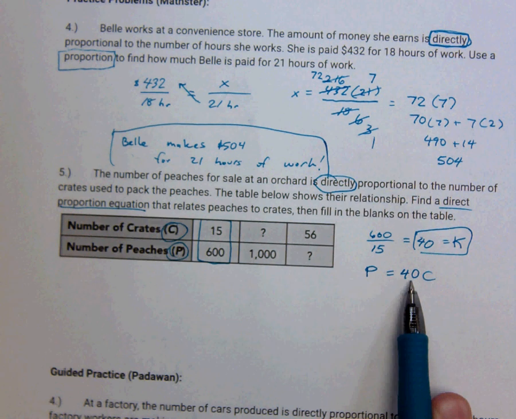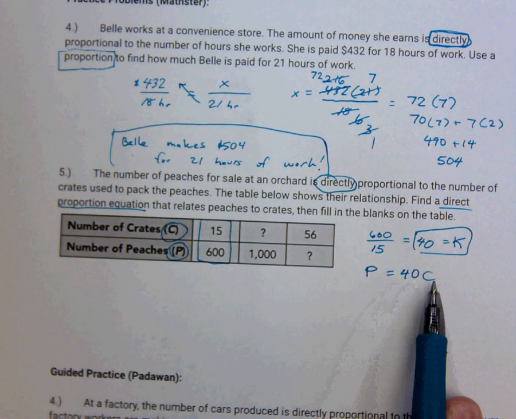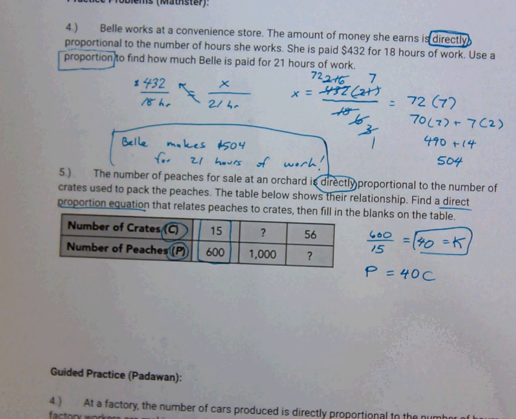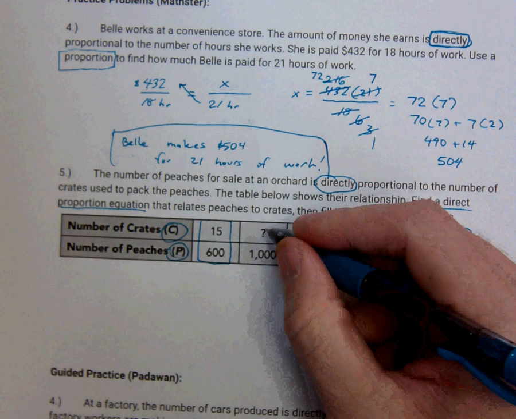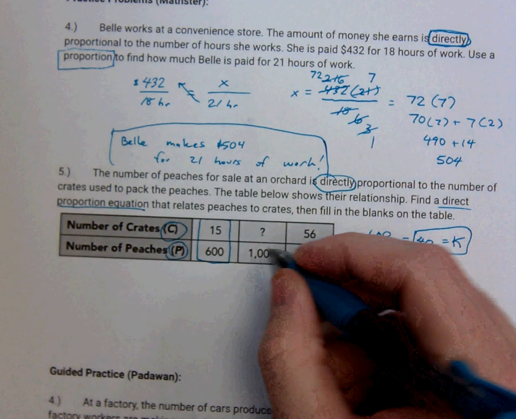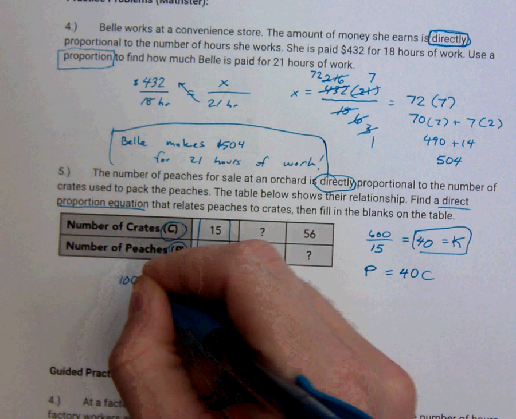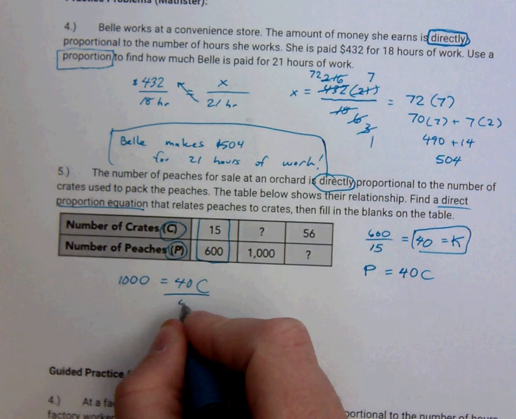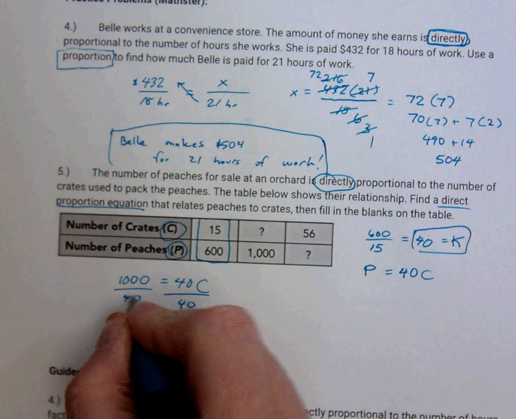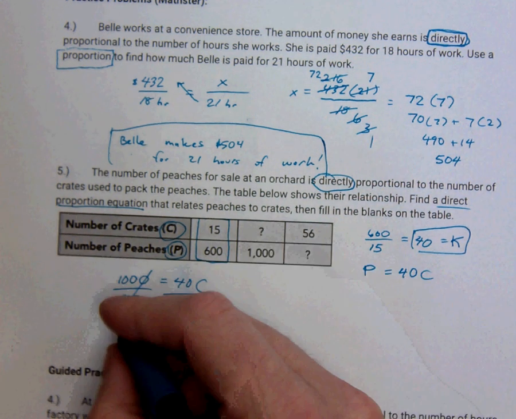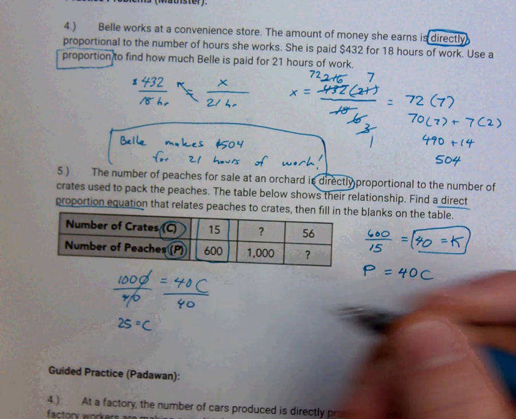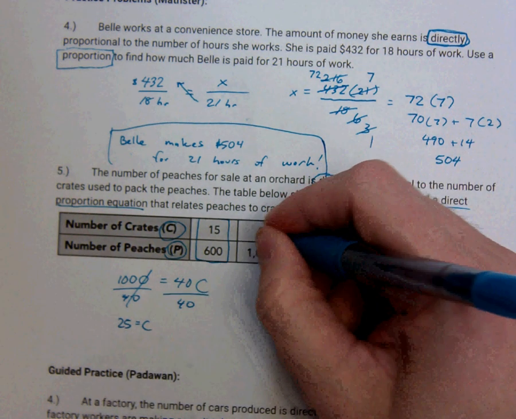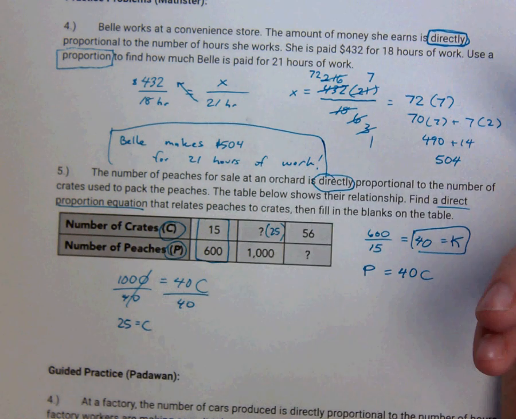Basically, 40 times the number of crates I have is how many peaches I have, because there are 40 peaches in every one crate. So we want to fill in the blanks here, this question mark. That means that if I had 1,000 peaches, how many crates would I have? I don't know. Let's divide 1,000 by 40, because that's how many there are in each one. The zeros cancel out. 100 divided by 4 is 25. So if I have 1,000 peaches, I have 25 crates.